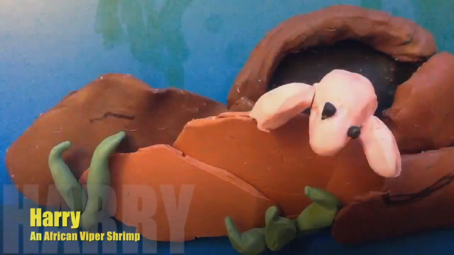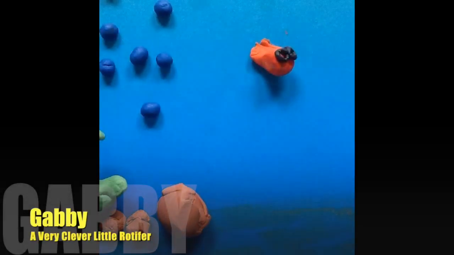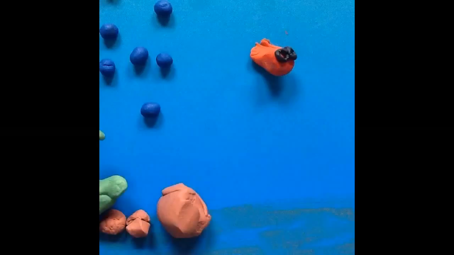Let's start by introducing our characters. Harry is our African viper shrimp. The rotifer Gabby is a small multicellular zooplankton and has led the discussions in low oxygen levels.